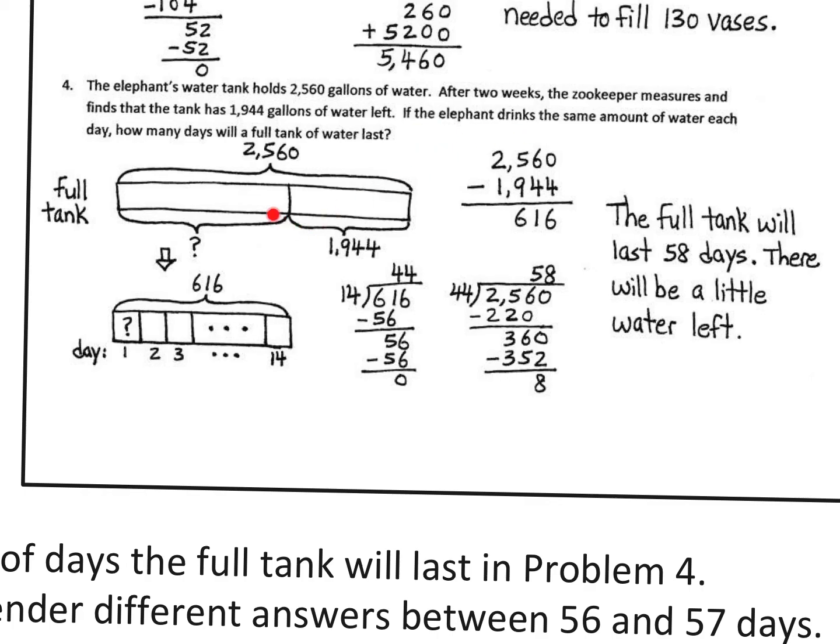We got 2 weeks, so we figure out how much water was drank, 616 gallons, and then we divide that by 14, which is the same amount of days as 2 weeks. That's going to give us 44, right? And then we go back to our full number right here, 2,560, and divide that by 44. That's our amount on a daily basis.